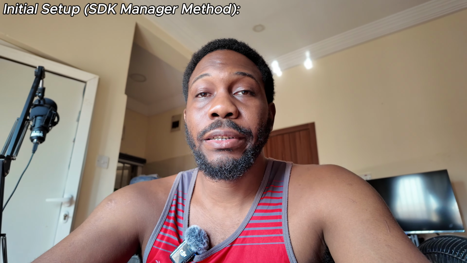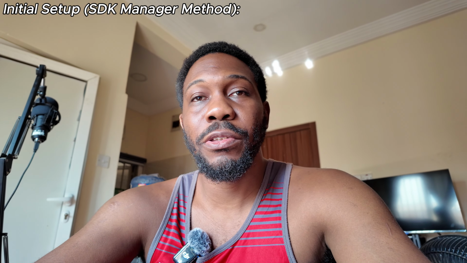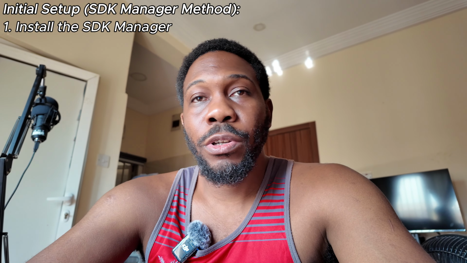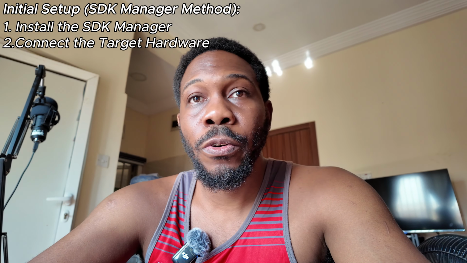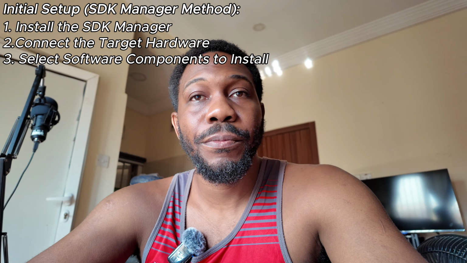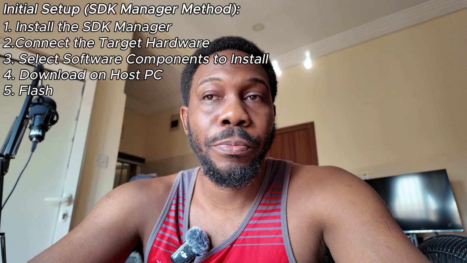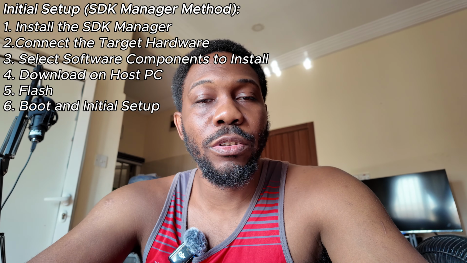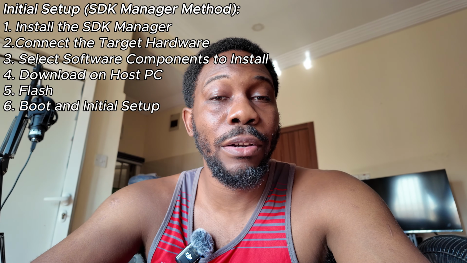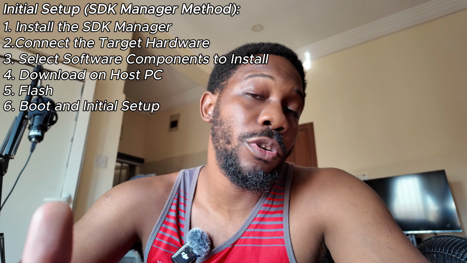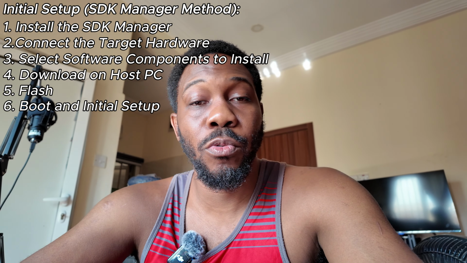According to the guide, first of all, for the SDK method, I need to install the SDK Manager, connect the target hardware, select software components to install, download on host PC, flash, and also boot and initial setup. In order for me to do this method, I need a host PC which is running on Ubuntu 22.04 or Ubuntu 20.04. Luckily enough, I have one.